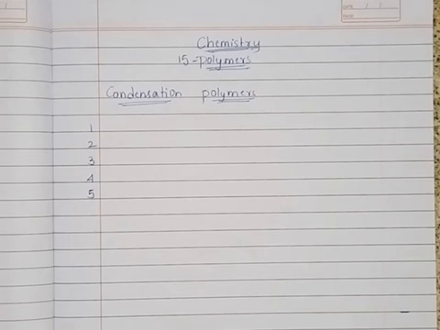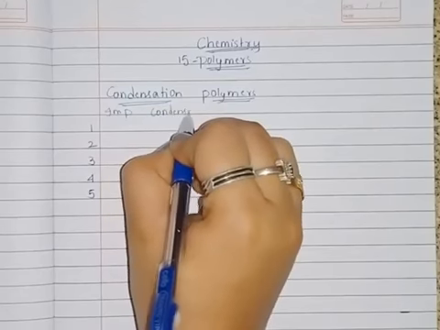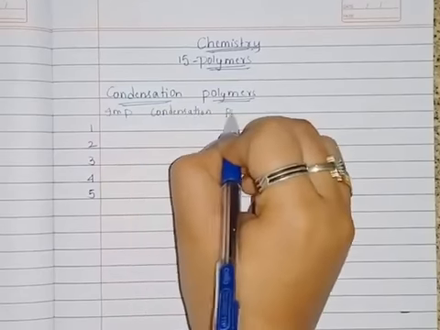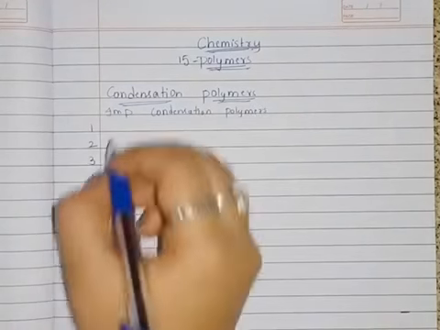And by seeing the heading only, you would have got to know that we are going to deal with condensation polymers. The other name of it is step growth polymerization. Okay, and this comes under the classification of polymers, which is based on their structure. Okay, important condensation polymers we are going to see. There are 5 important condensation polymers.